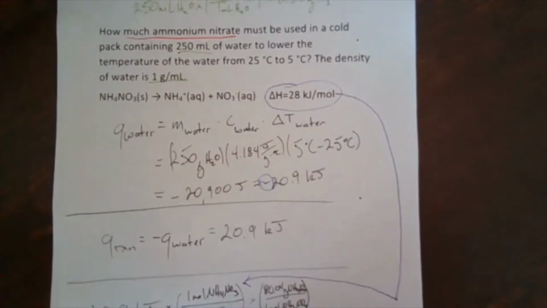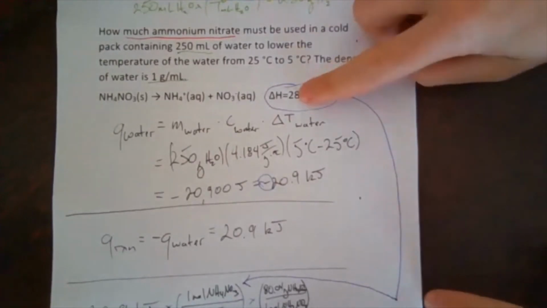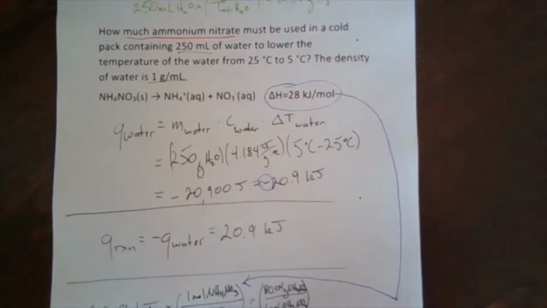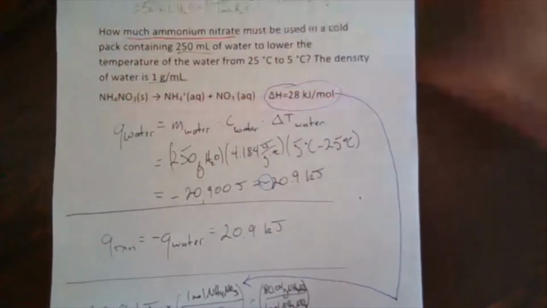And so we can see that we can put together everything we want. We want to make a cold pack. What kind of reaction should we use? It should be endothermic. If we need a certain amount of heat pulled out of the water, not only do we need to use an endothermic reaction, but based on the enthalpy, we can figure out exactly how much of that reactant we need.